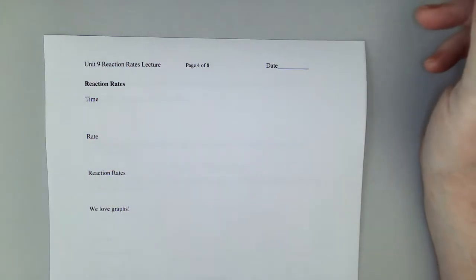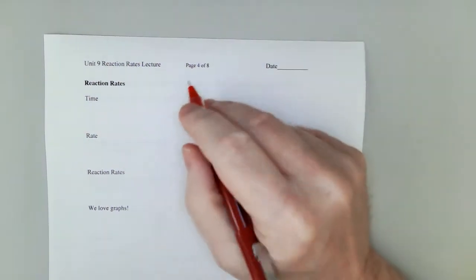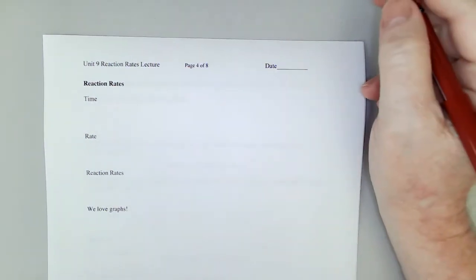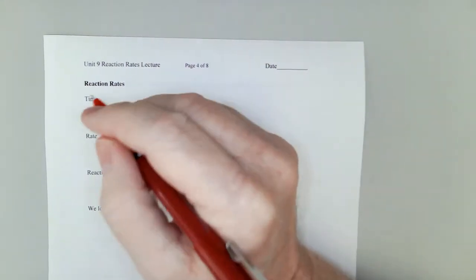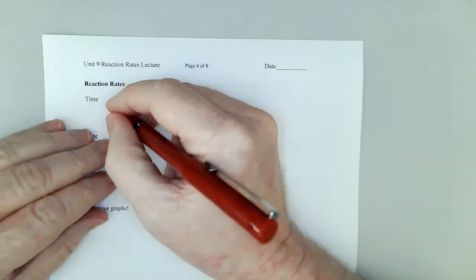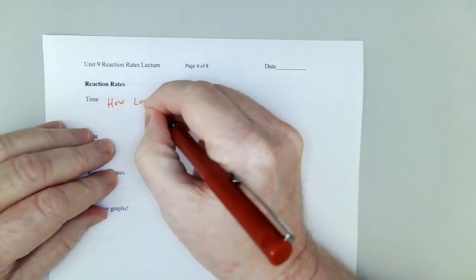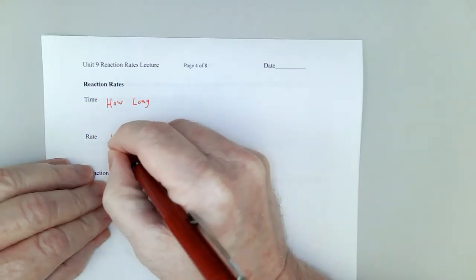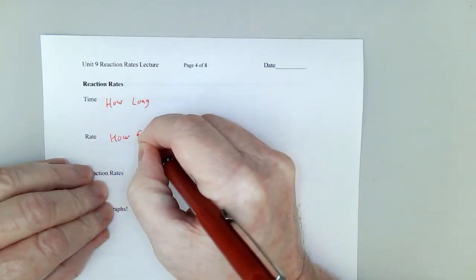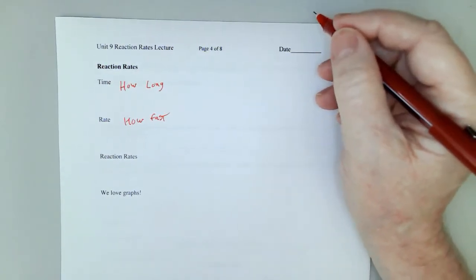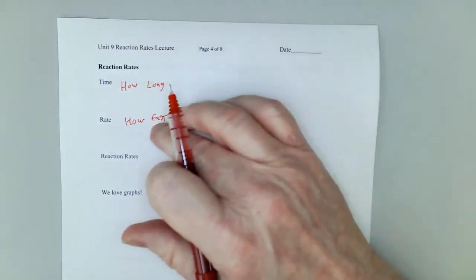We're going to be doing a little bit of math today. All right. We're on page 4 of the lecture outline dealing with reaction rates and kinetics. And I just want to remind you of something. Time. We said time was how long, and rate is how fast. Those words do not mean the same thing. Okay? And that's going to come up a lot in today's talk.